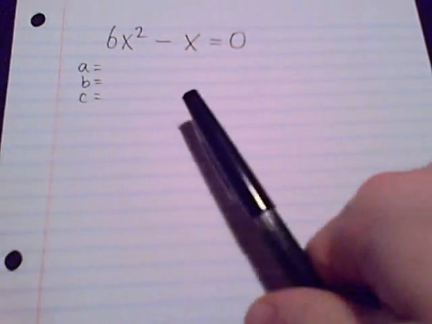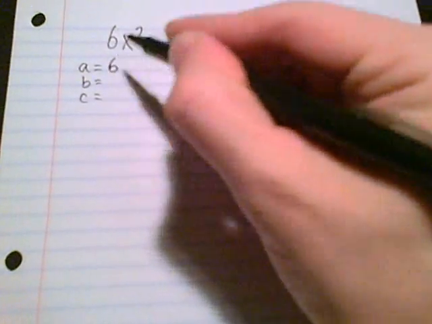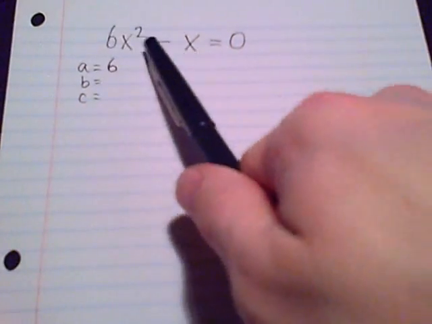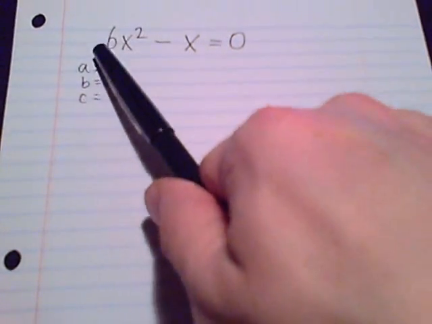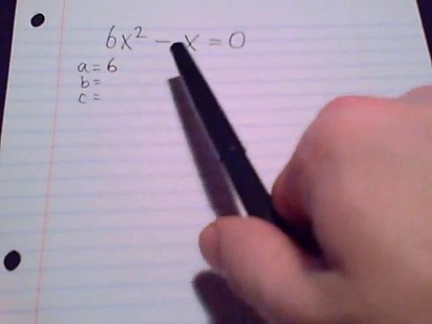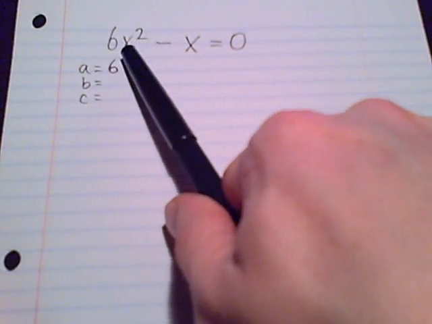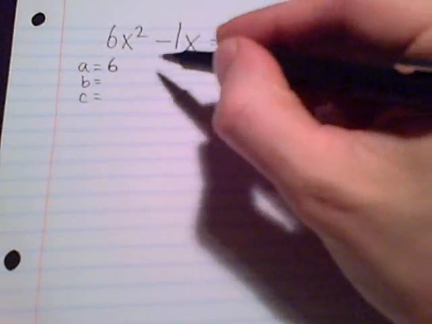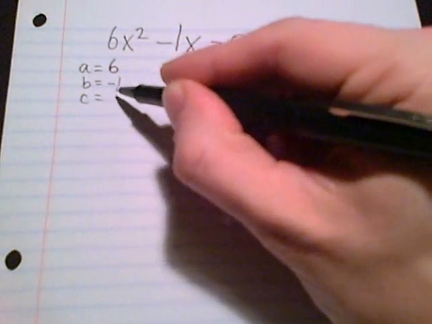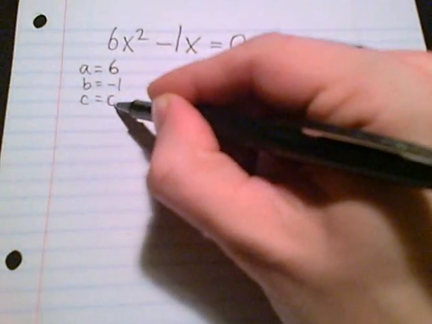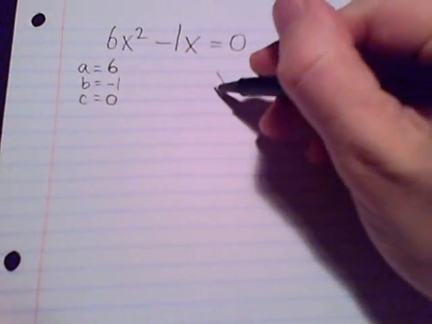Remember that a is always the coefficient on x squared, so our a is a positive 6. B is always the coefficient of x. We have only 2 terms instead of our usual 3, so we have a missing term, but in this example what's missing is c, the number by itself. We have our x squared term and we have an x term. So for b in this example, b is a -1, but c, the number by itself, I don't see it, it's missing, so c is 0.